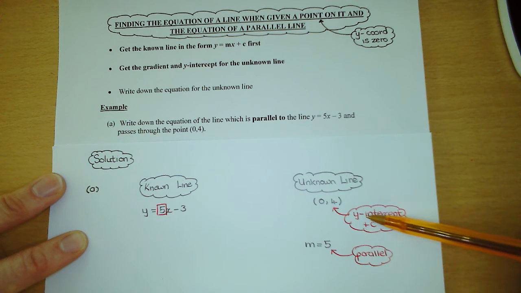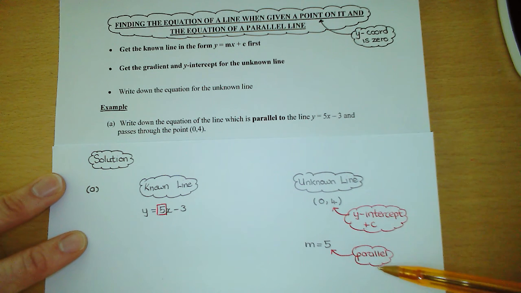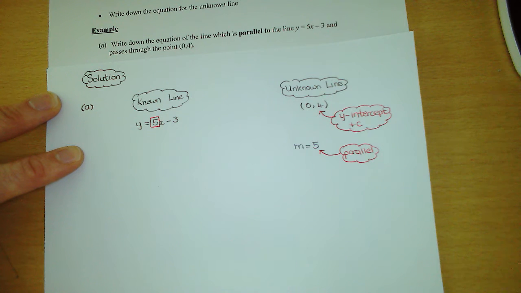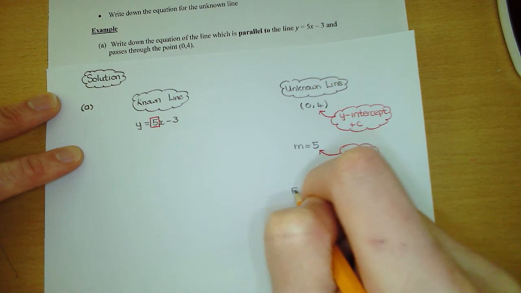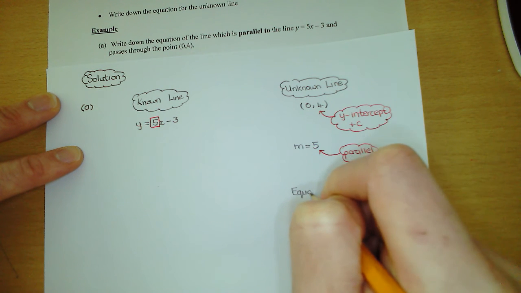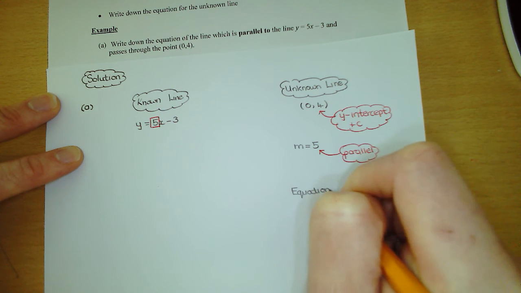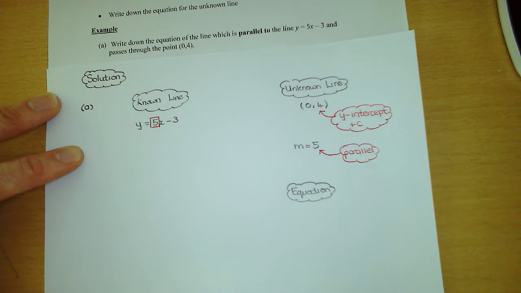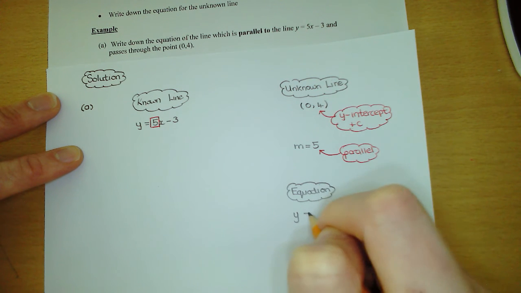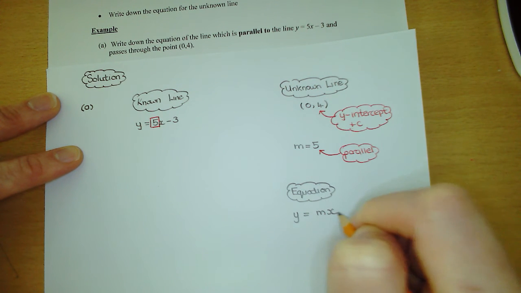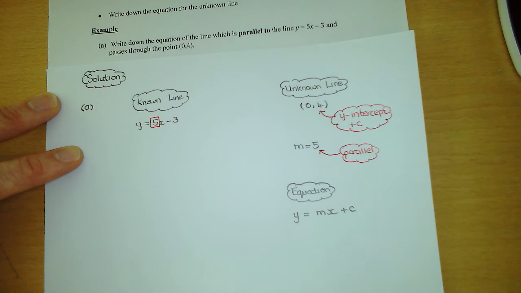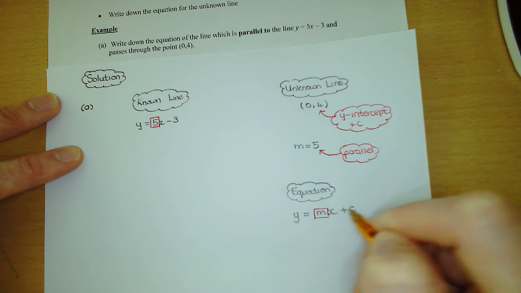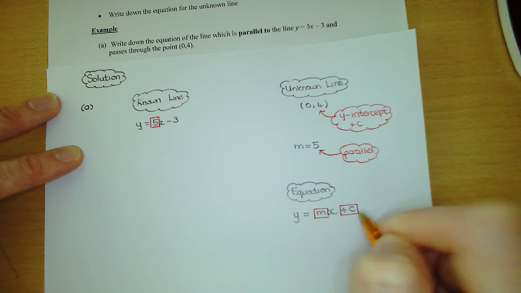So now we know the y-intercept for the unknown line. We now know its gradient. So straight away we can write down its equation. So equation: start by writing down the general equation, y equals mx plus c. And then all we're doing is we're subbing in the gradient and we're subbing in the y-intercept.